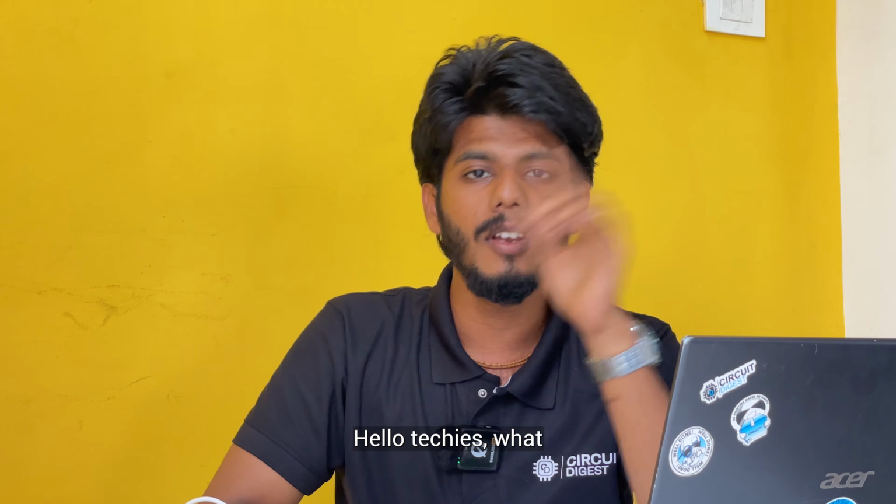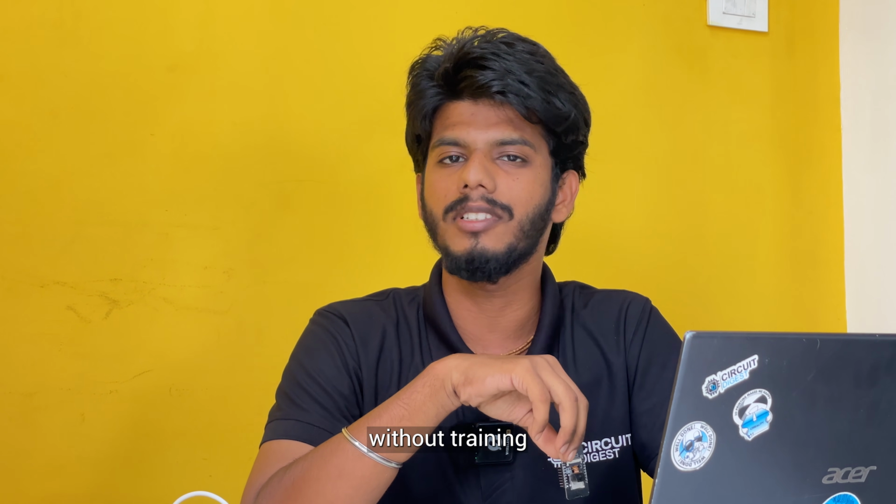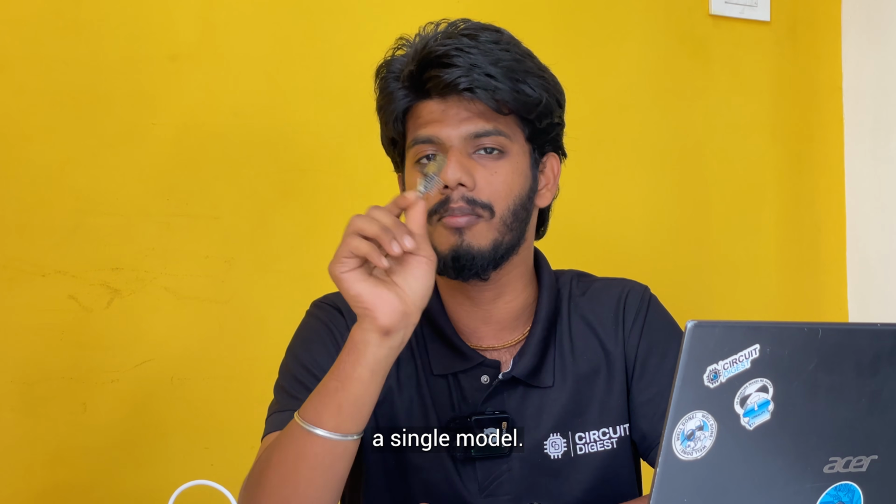Hello techies! What if I told you this tiny ESP32 CAM can do AI object detection without training a single model?